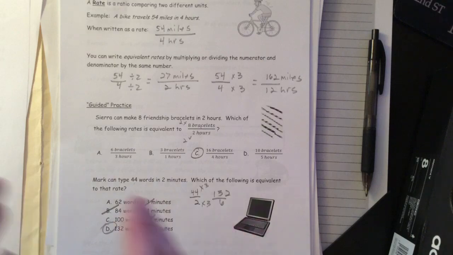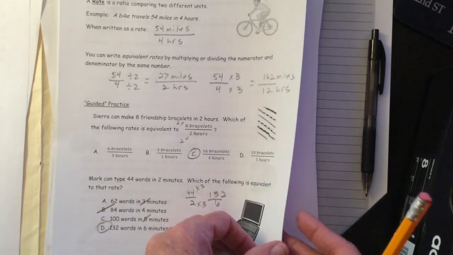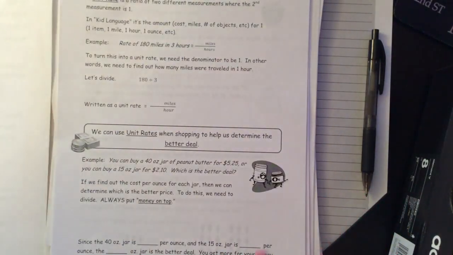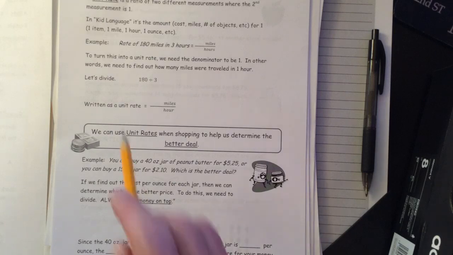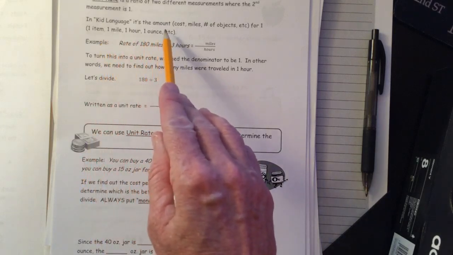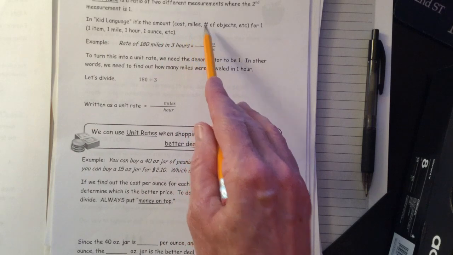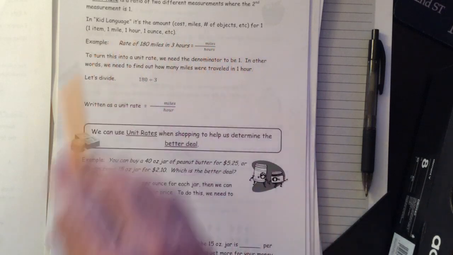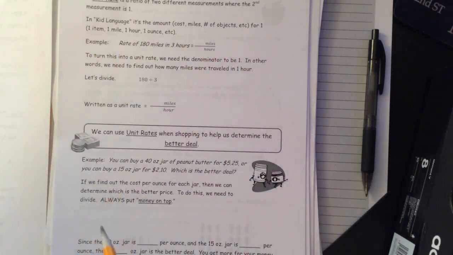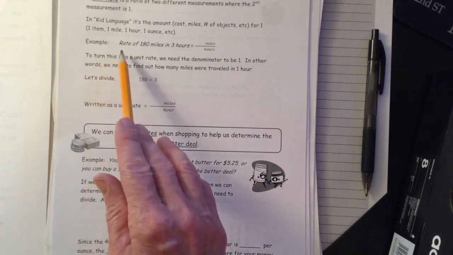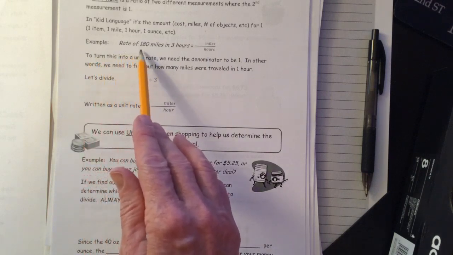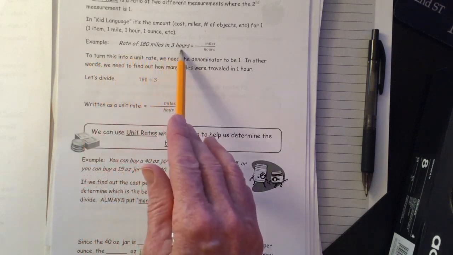So you're just seeing what fractions match the other fraction, basically. Unit rates. A unit rate is a ratio of 2 different measurements where the second measurement is 1. It's the amount, like cost, miles, or number of objects, for one item, like 1 mile, 1 hour, 1 ounce. Example, a rate of 180 miles in 3 hours.